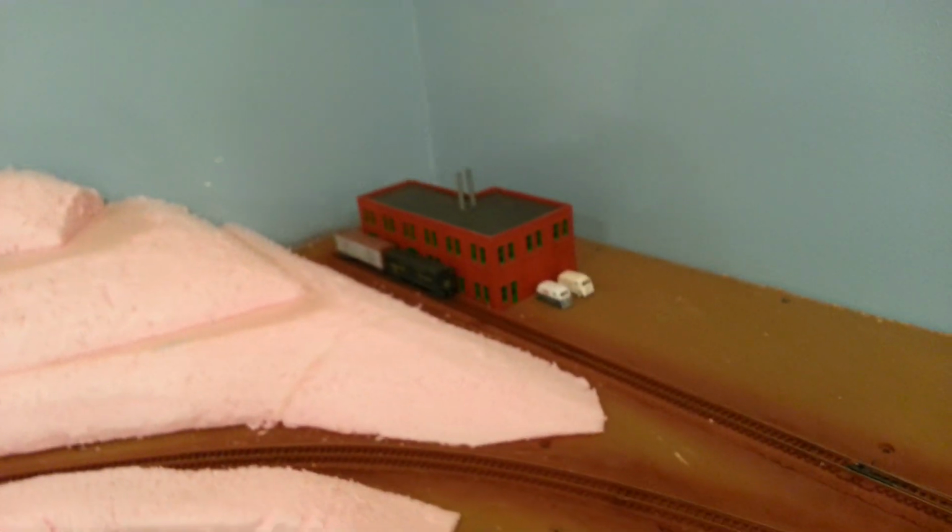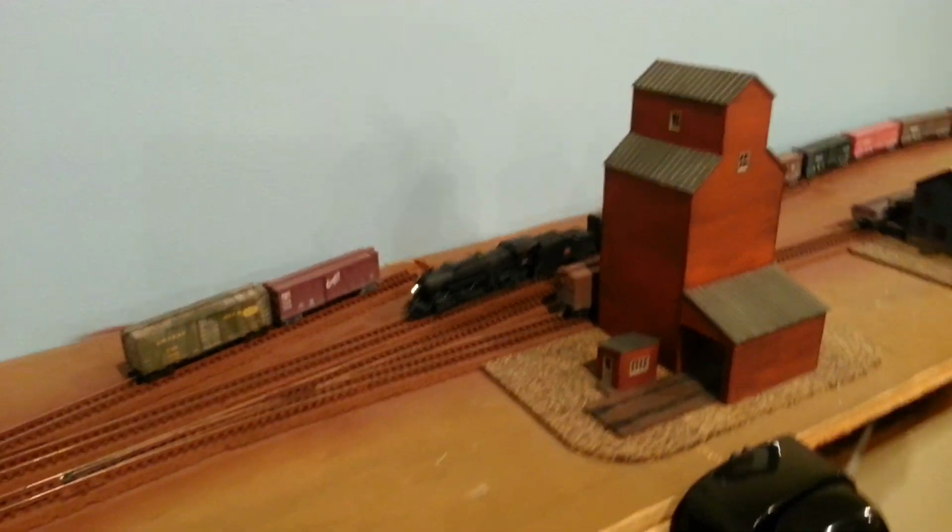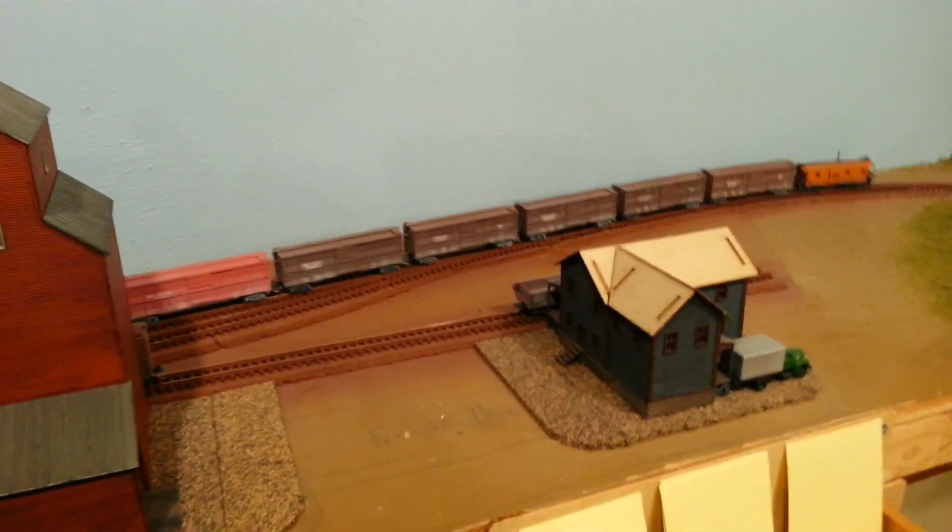Continuing to go west, our next town is Boscobel. There's a co-op here, and then there is a dairy back here. Most of the industries on my layout are named for friends of mine who are no longer with us, but that's kind of a neat tribute. There's another grain elevator and then a tool and die shop here.